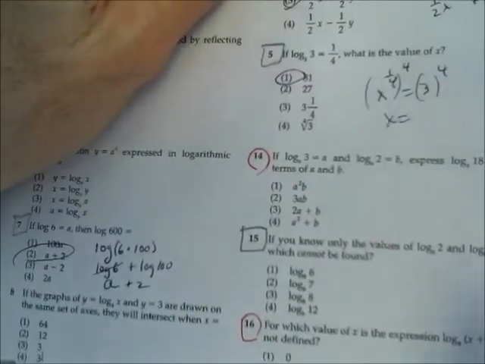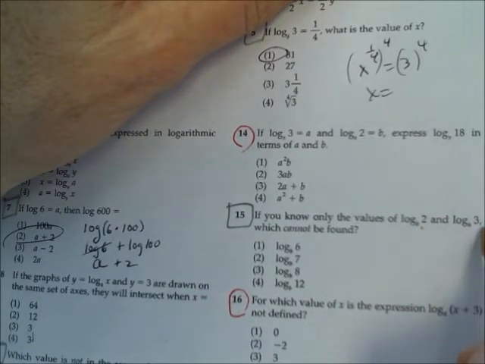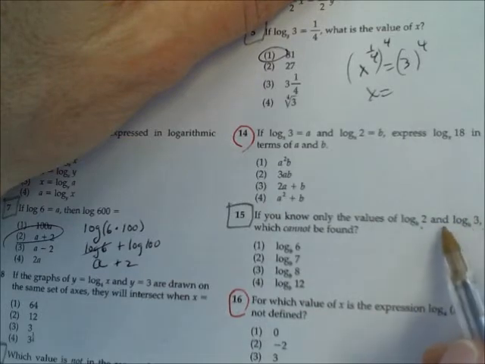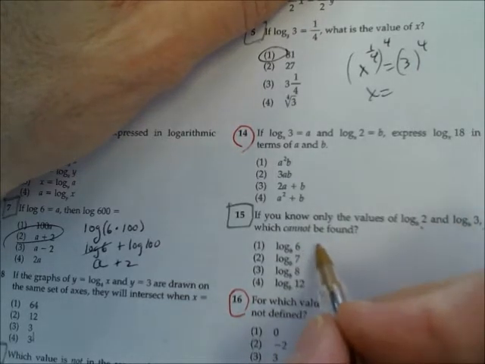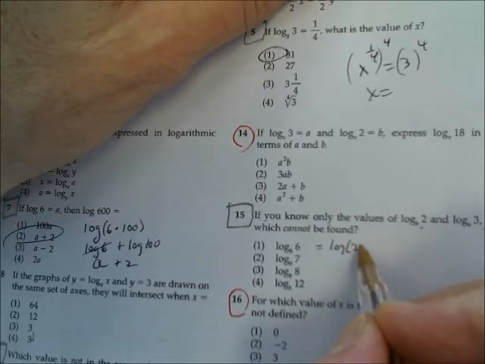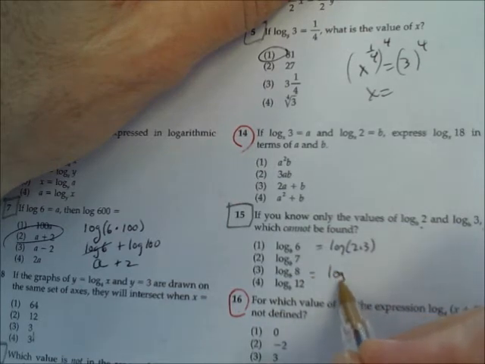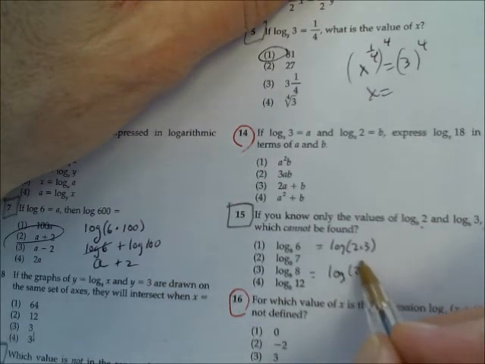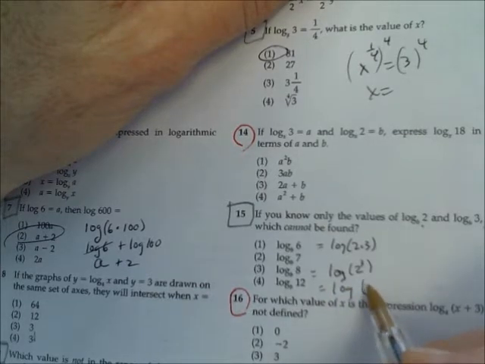Moving on to question number 15. If you know the values of the log of 2 and the log of 3, well, you can figure out any log values as long as it's a multiplication or division or power of 2 or 3. Well, the log of 6 could be equal to the log of 2 times 3, so you can find that. The log of 8 is the log of 2 to the 3rd power, so you could find that. The log of 12 is the log of 2 times 3, so you could find that.